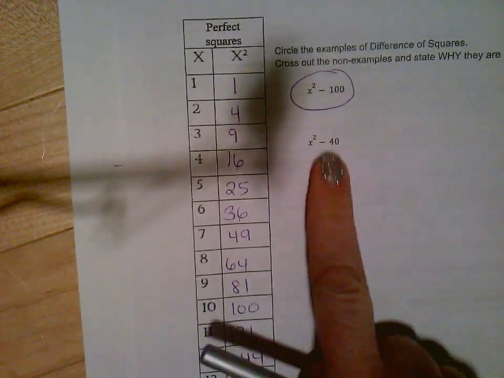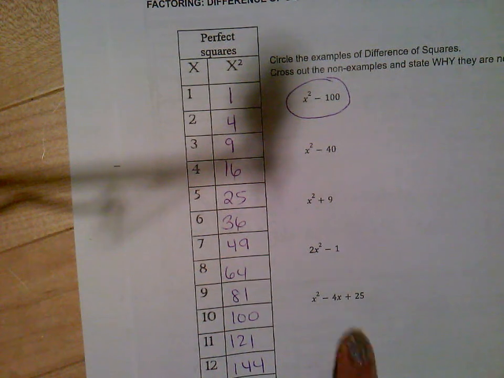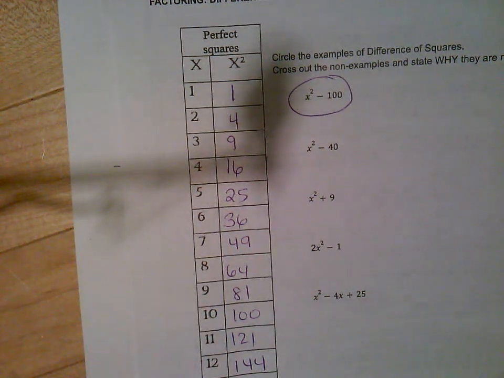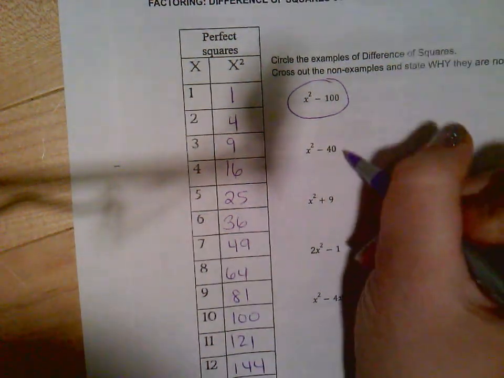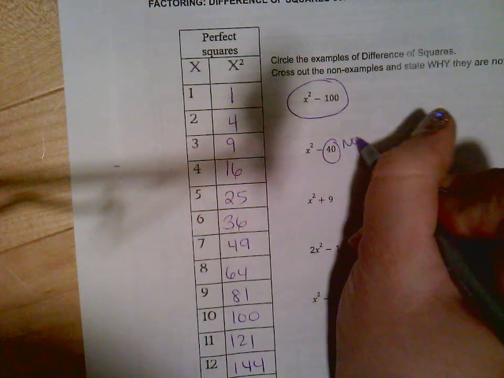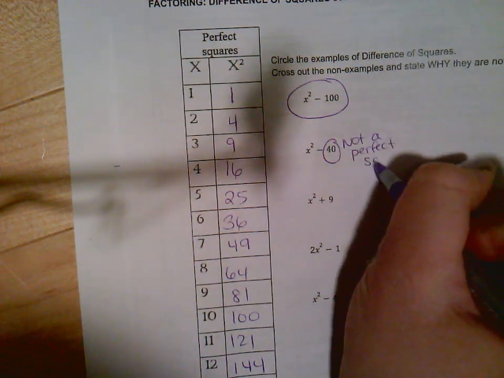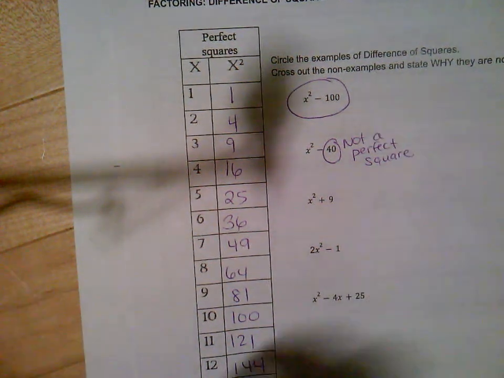I want you to think about what is wrong with each of these examples. Why are they not difference of squares? So think about it for a minute. And now I'm going to say the answer. 40 is not a perfect square. So I can't take the root of 40 and get an integer.